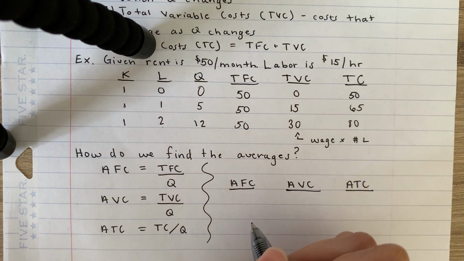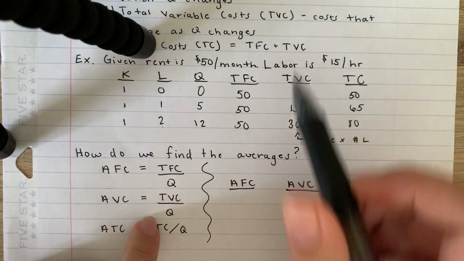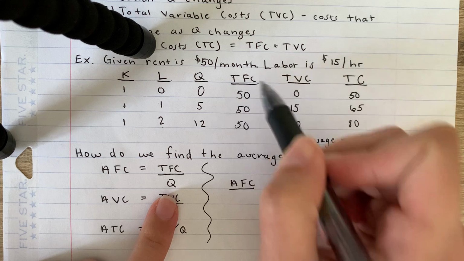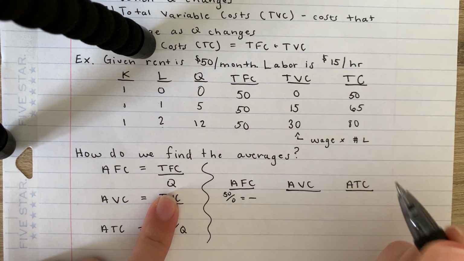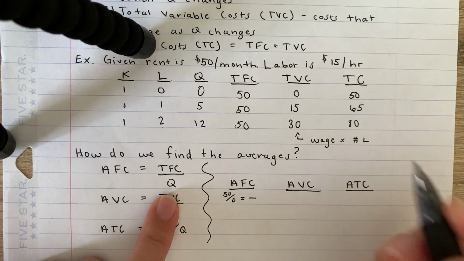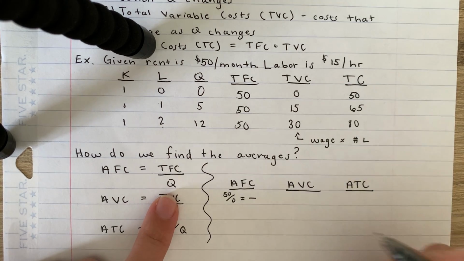All right, so for average fixed cost, we're going to look at our total fixed cost divided by Q. So it's just going to be 50 divided by 0, right? You can leave that. It's undefined because it's over 0, so it doesn't exist.